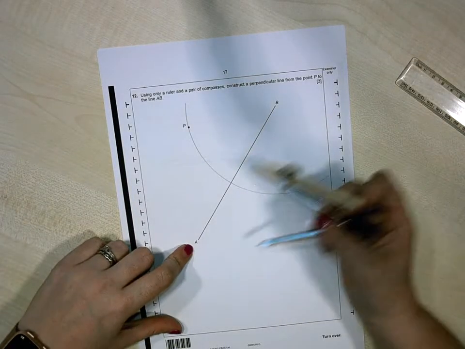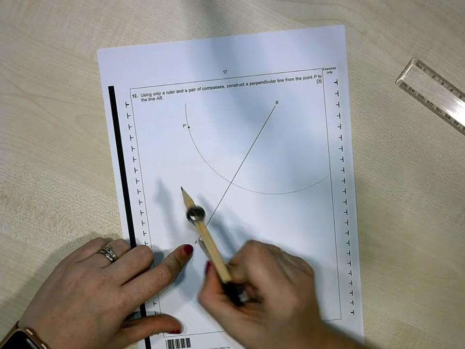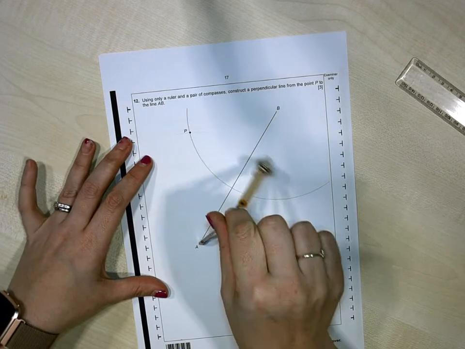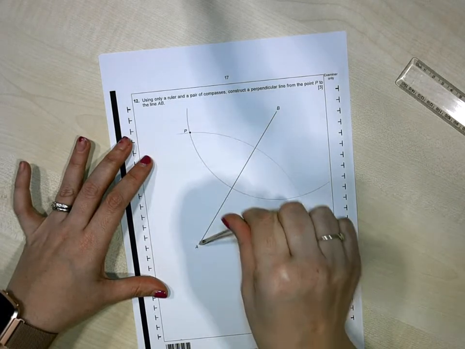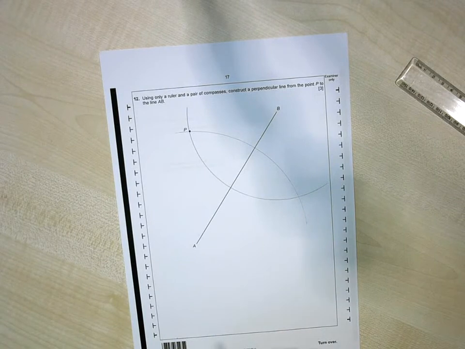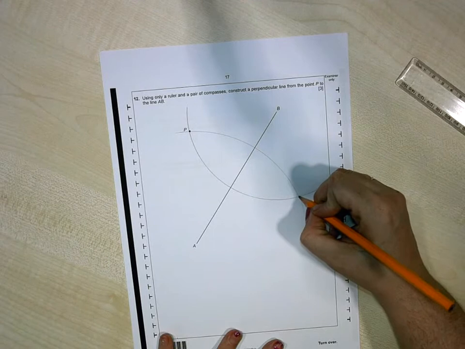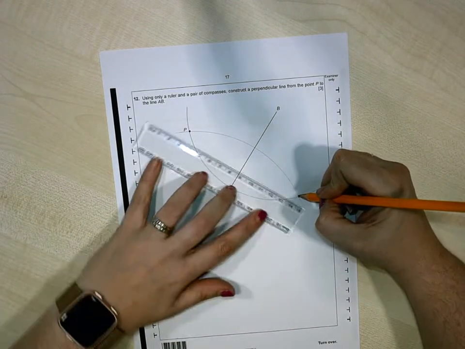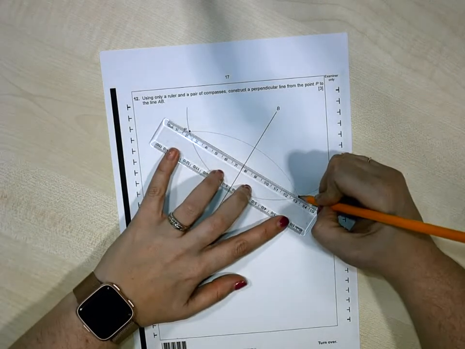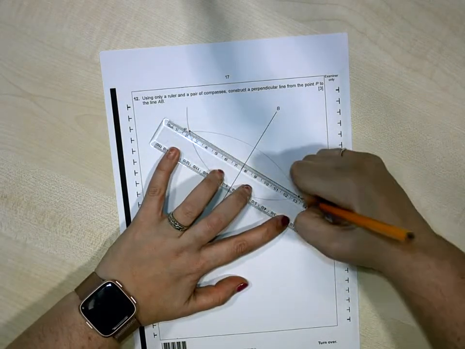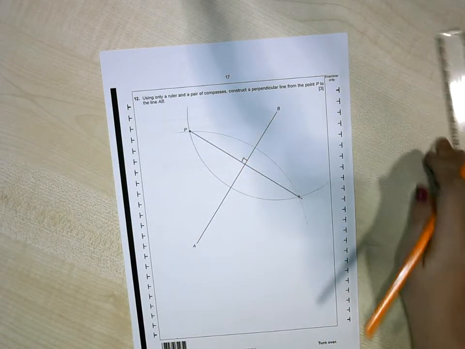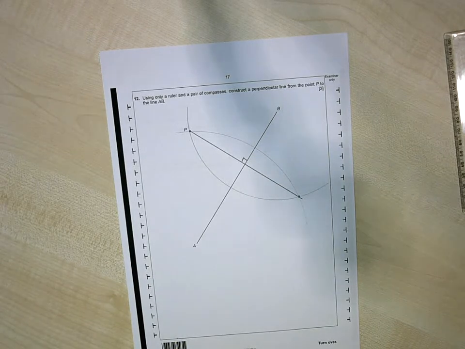I've just made up a word. And now we're going to do the same to the other side, but this time I'm going to do it from A to P and open that up and draw that arc through. As you can see, they meet at this point here. So if I take my ruler and I join those two up, that now meets at 90 degrees.